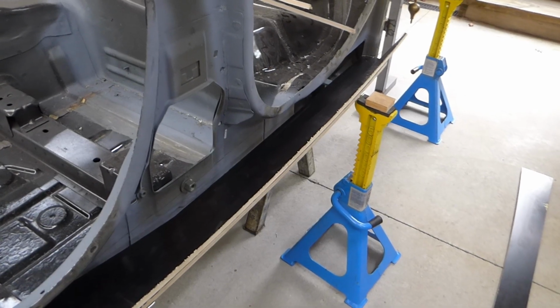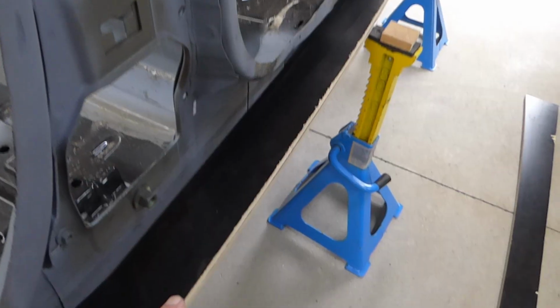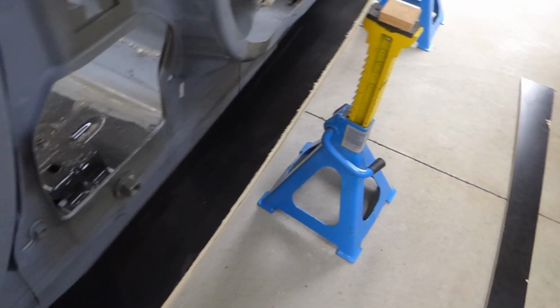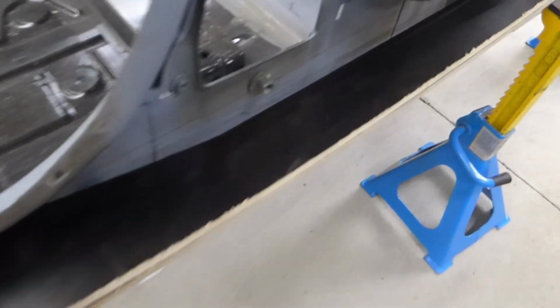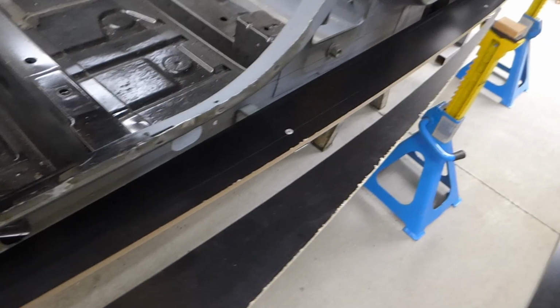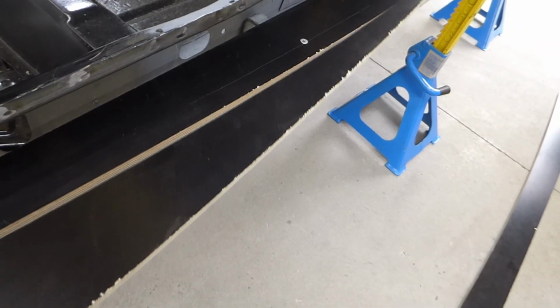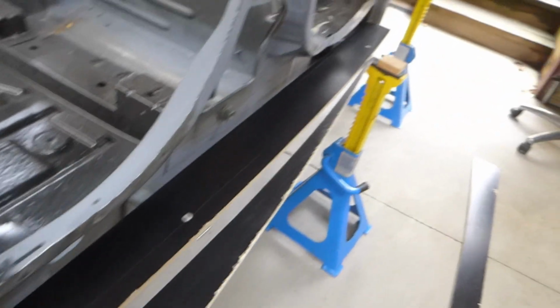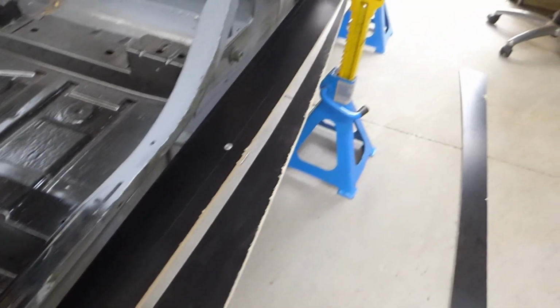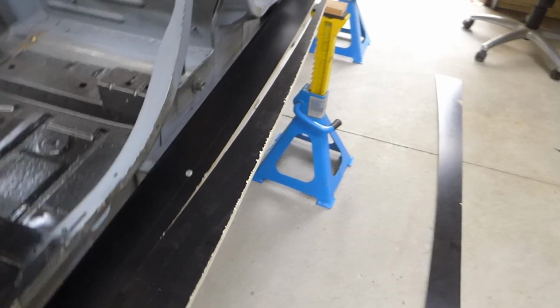Just doing a quick comparison here, you can see the outside of this piece matches the new curve, but that inside is the original one from the Willys. If it was the same length, obviously it would be showing more dramatic, but it's just over 32 mil.